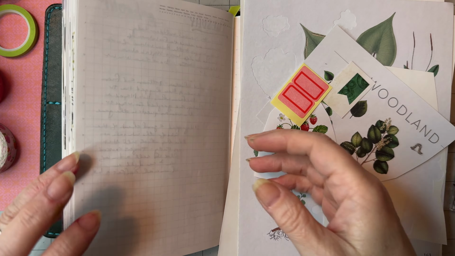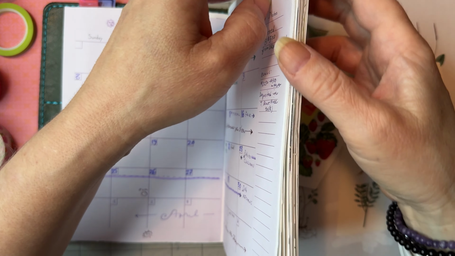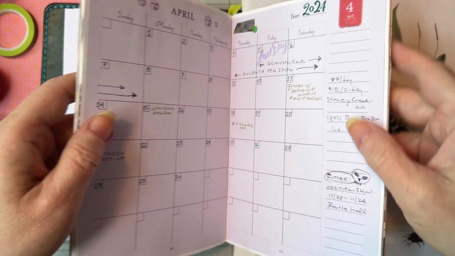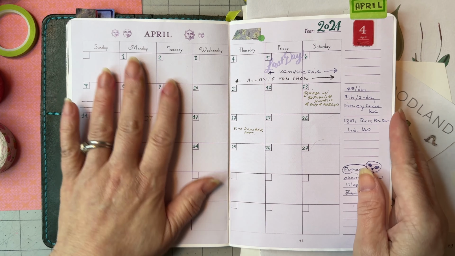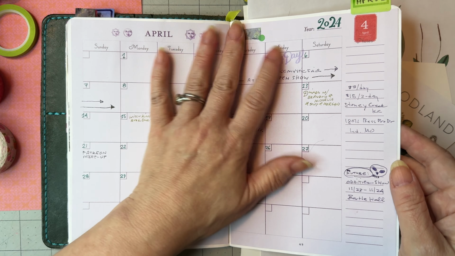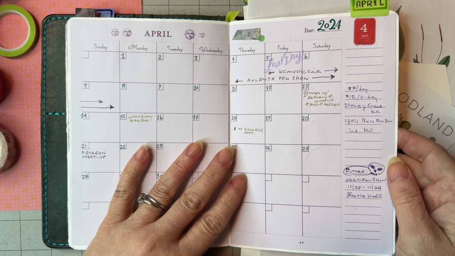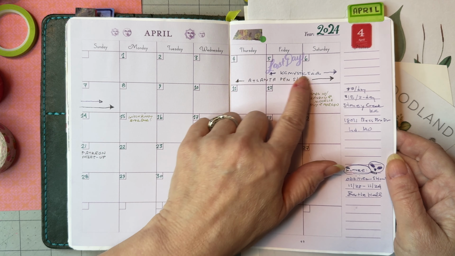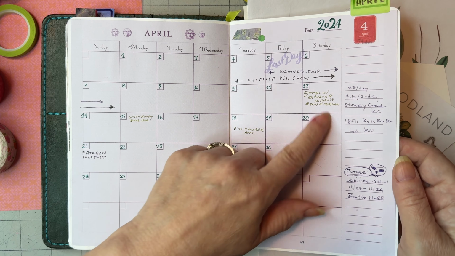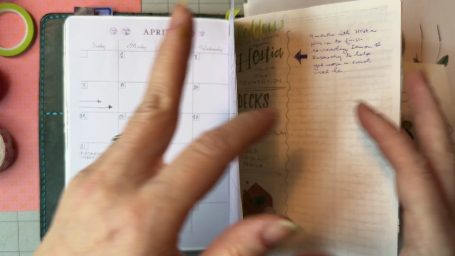Just to give you a sneak peek, please don't read my text. Don't pause this video and read my thing. So this is what I did for April. I've been pulling pages out of a planner that didn't actually work for me, but I liked that it was an undated monthly planner page, so that I can put in things like the Atlanta pen show and just general things that are going on.